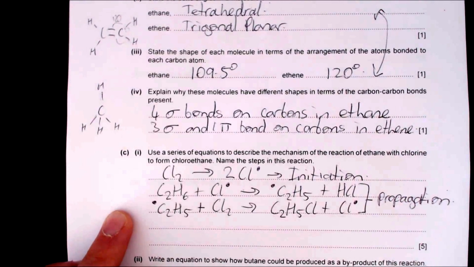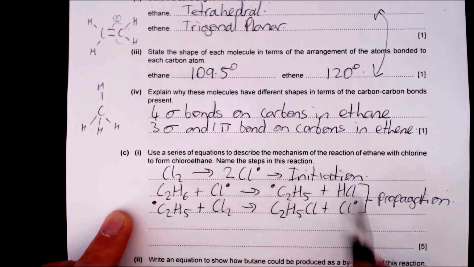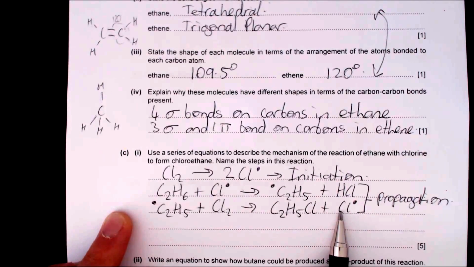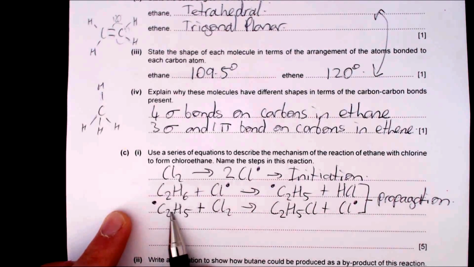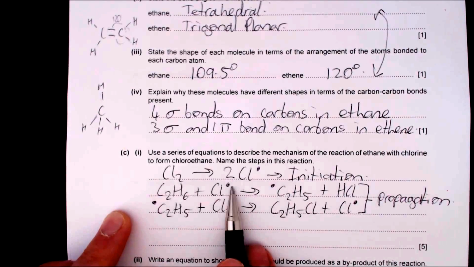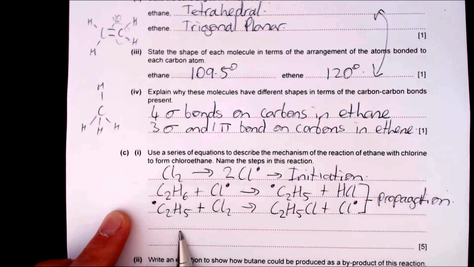All right, okay. So once we've, obviously this will keep going, we can have a final step, which is called termination. And that's where we have two radicals that collide. Notice these reactions here. In propagation, it's always a radical and a non-radical reacting together. If you see that, termination is always two radicals. When two radicals collide, they form a non-radical.